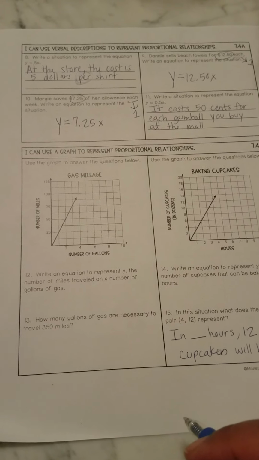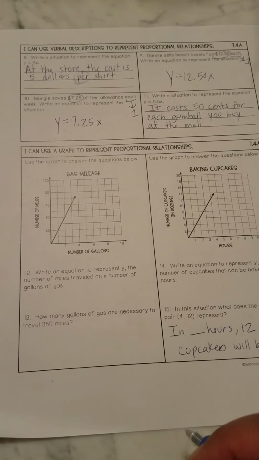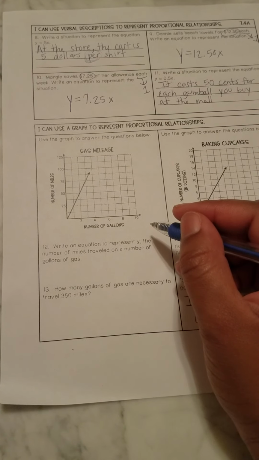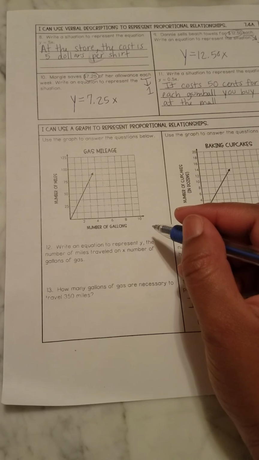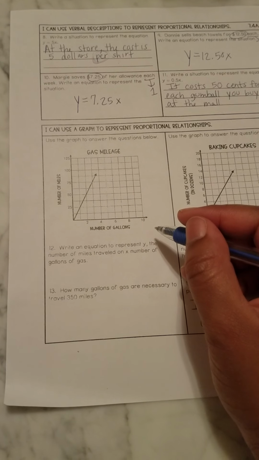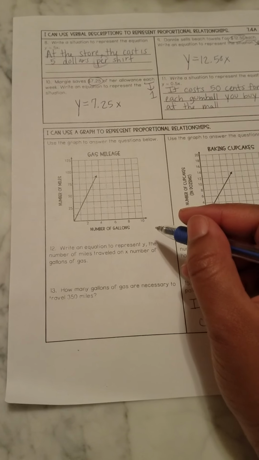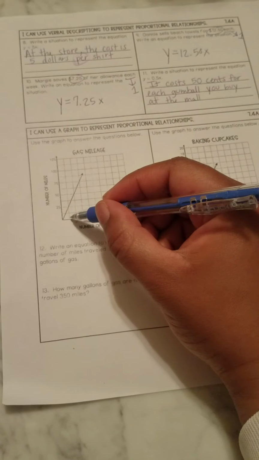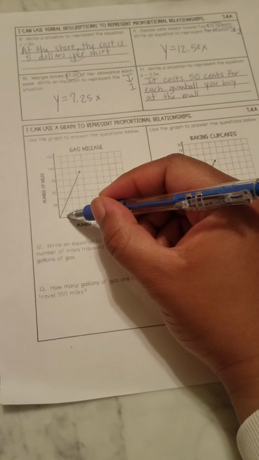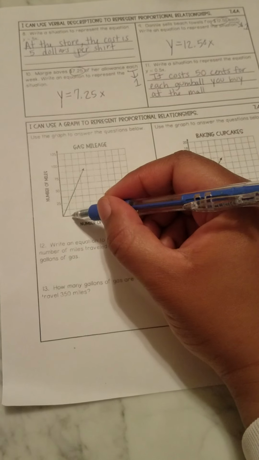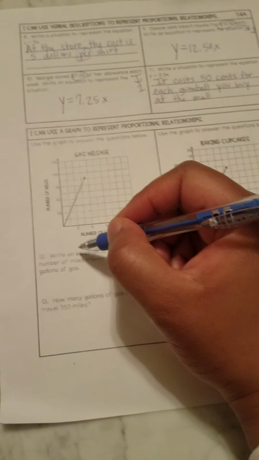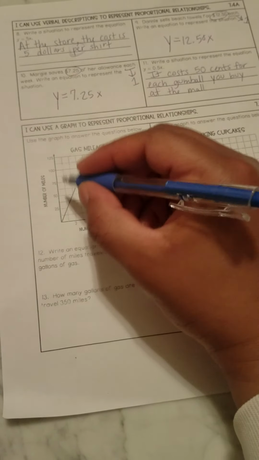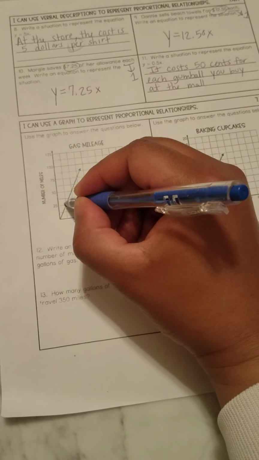It says use the graph to answer the questions below. Okay, so write an equation to represent y, which is the number of miles traveled on x number of gallons of gas. Okay? So we're just going to find a point that we can use. We can't use what it is for x equals 1, right? Because it's not an intersection. Actually, it looks like we can. It is at an intersection. So I'm going to use it.